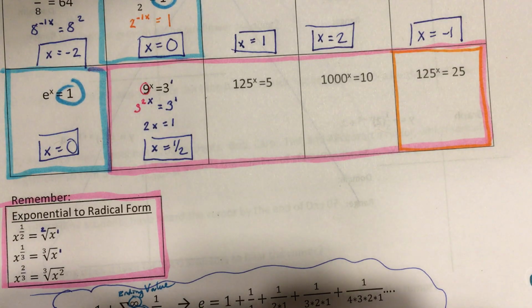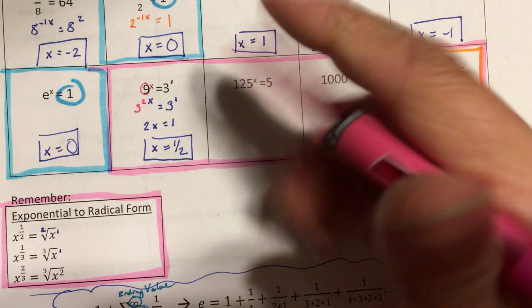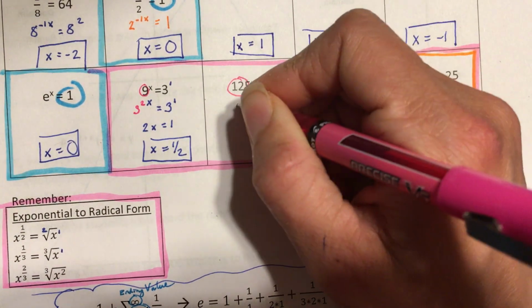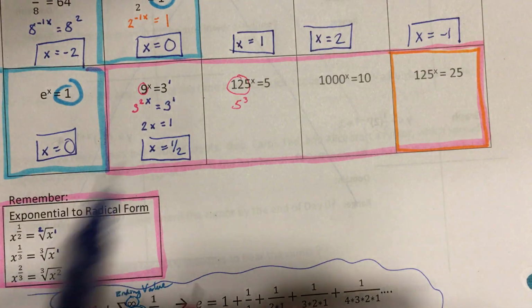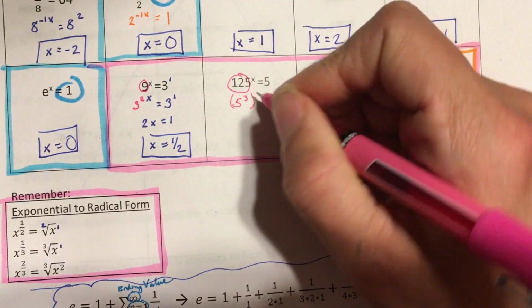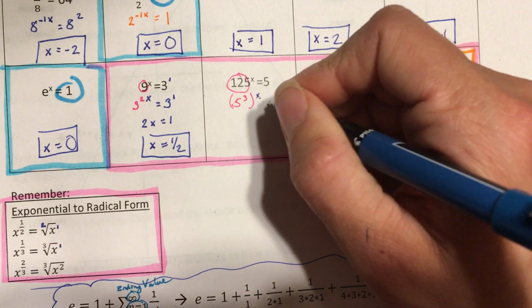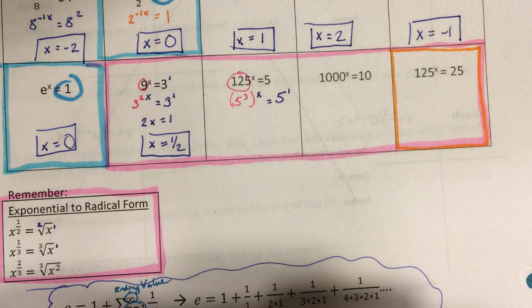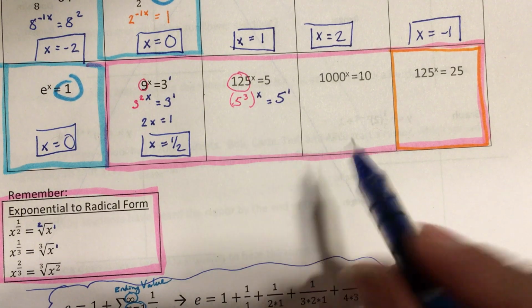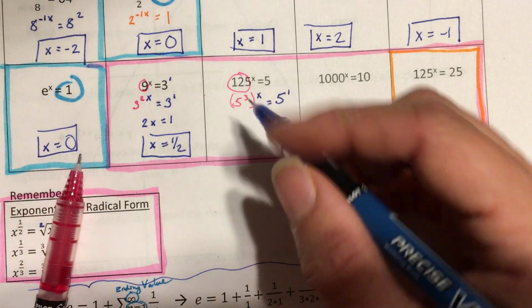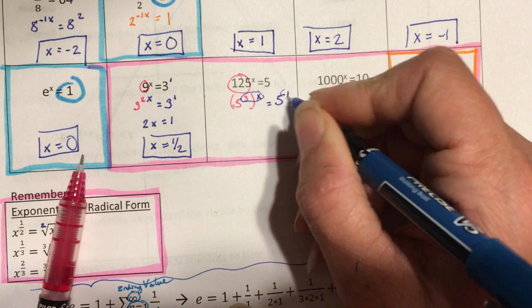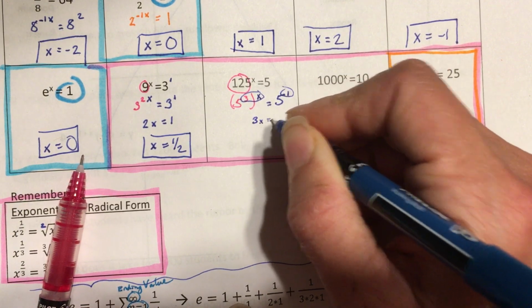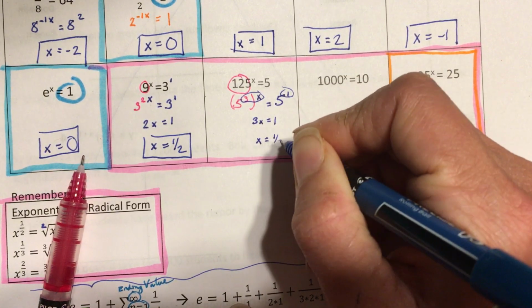So instead, we want to write these as the same smaller bases. So 125 I can write as 5 cubed raised to the x. And then 5 has an implied exponent of 1. So now that I have the same bases, 5 to the 3x equals 5 to the first. We set those powers equal to each other. So 3x equals 1, and x is 1/3.